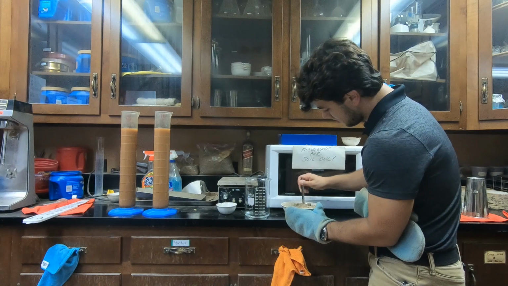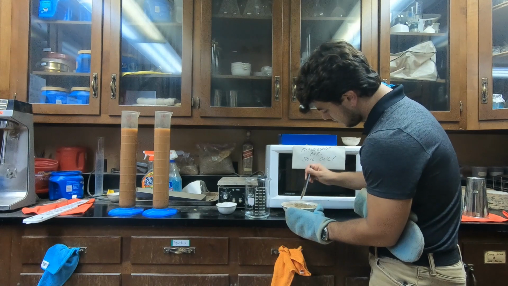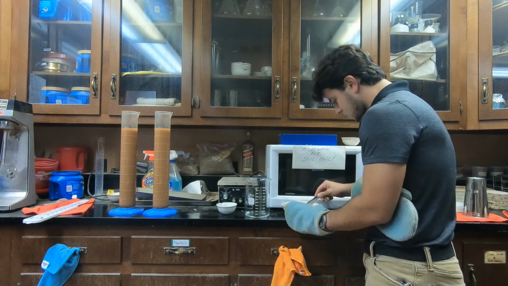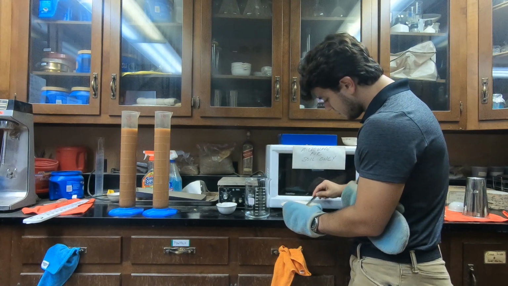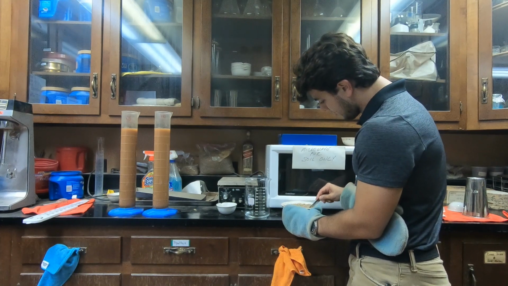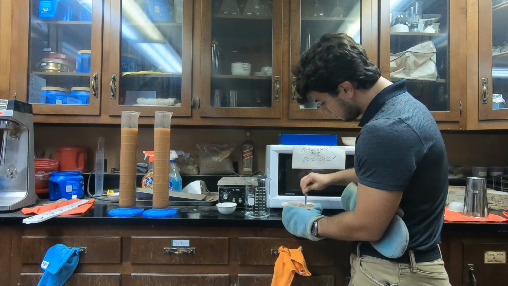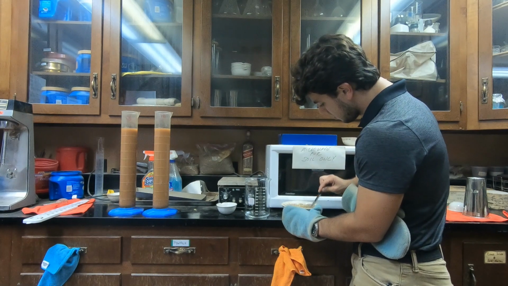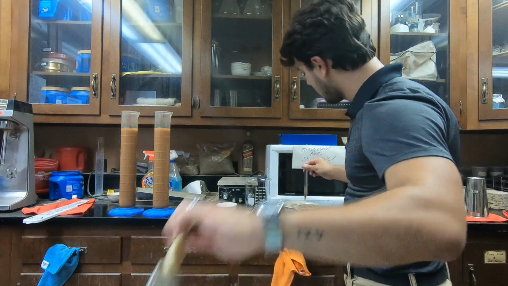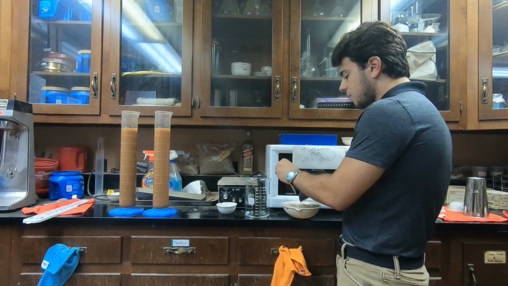Alright, let's see. It does look a lot drier. What I'm going to do is just let it sit for another couple minutes to get the last little bit of moisture out. Again, if I wanted to get this as oven dry as possible, I would put it in the oven. If I wanted 100% of the moisture to be out of this, oven drying is the best way to go.